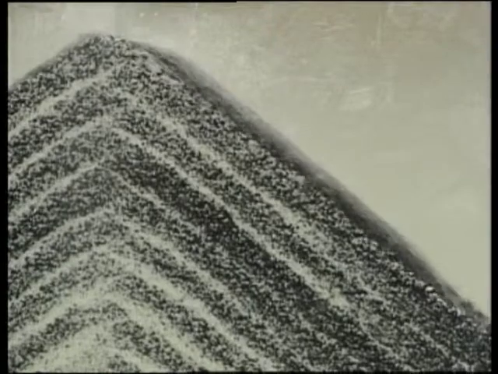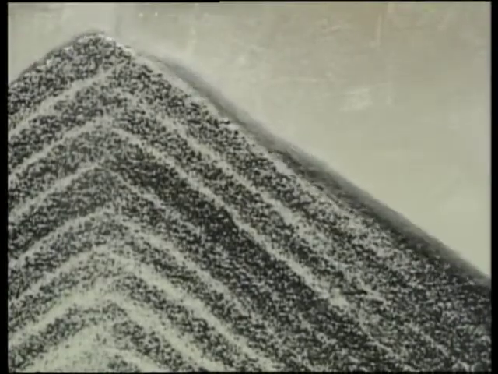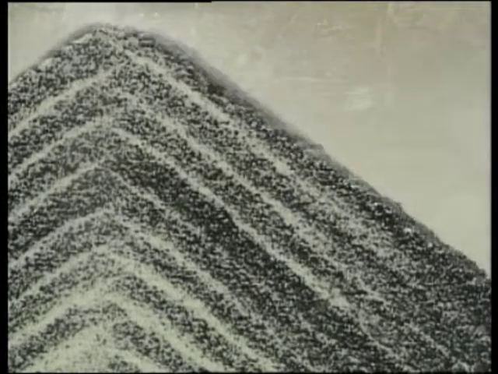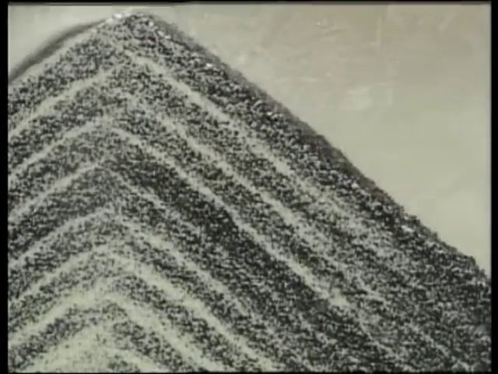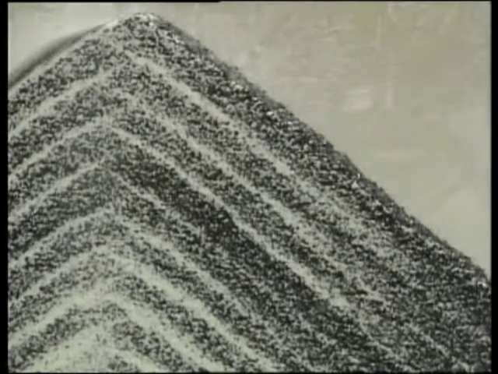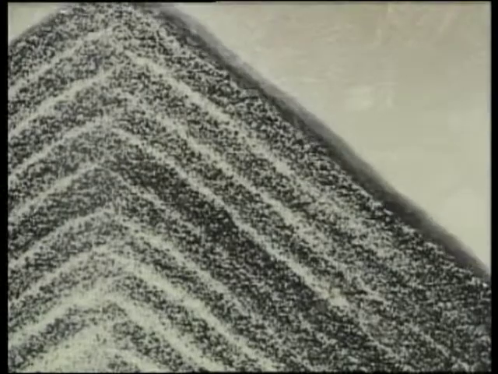Sloping strata suggested to them that movement had taken place, causing originally deposited horizontal strata to be tilted at an angle. The experiments show that sloping strata could simply be the result of sediments depositing on an inclined bed.